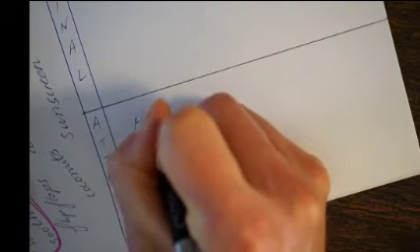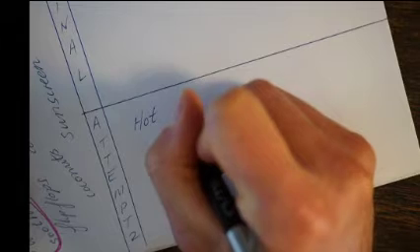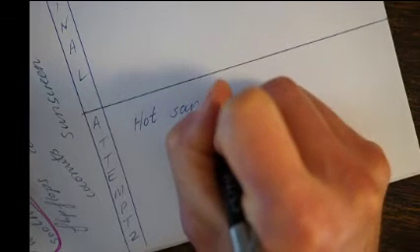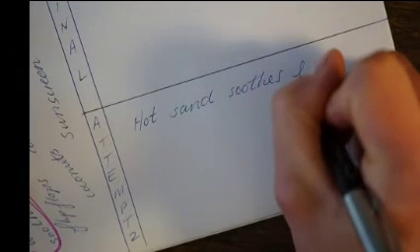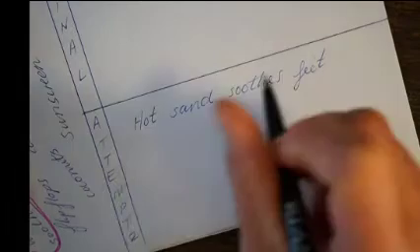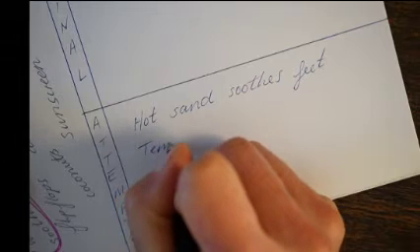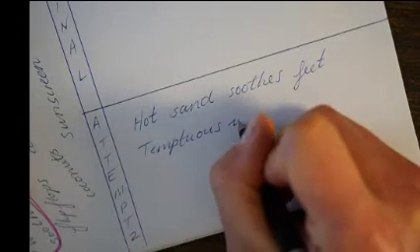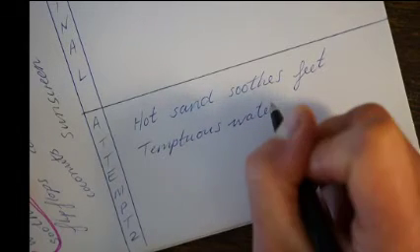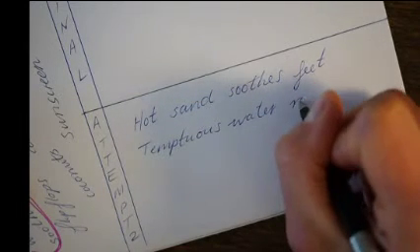Our poem reads, hot sand soothes feet. Hot sand soothes feet. Still kind of makes sense. Tempestuous water rolls.